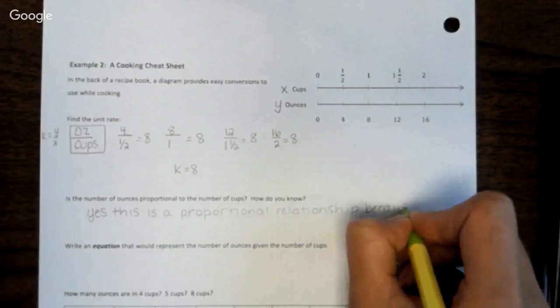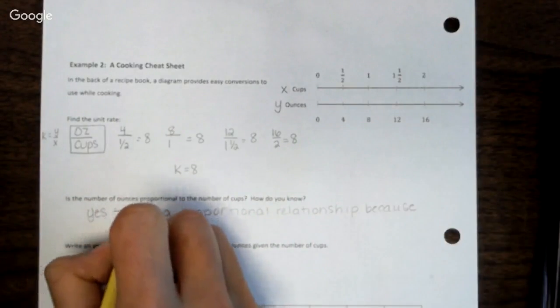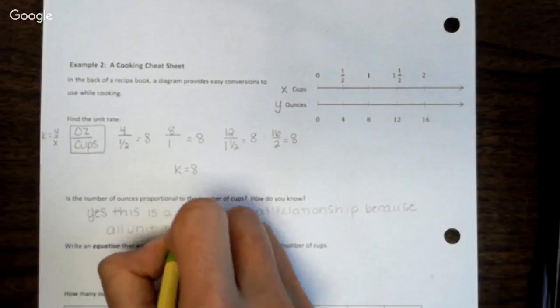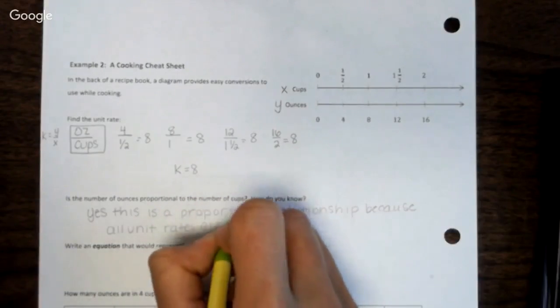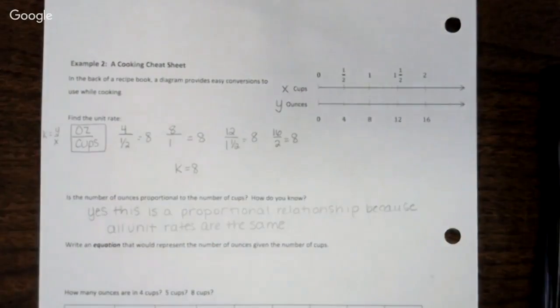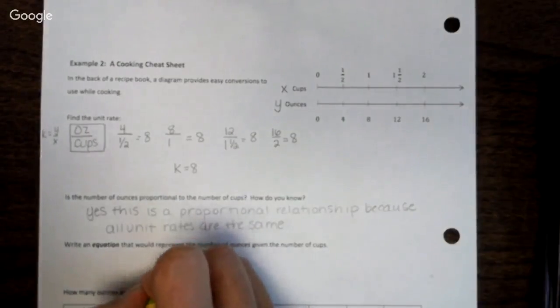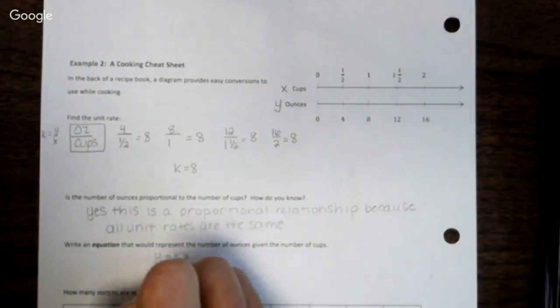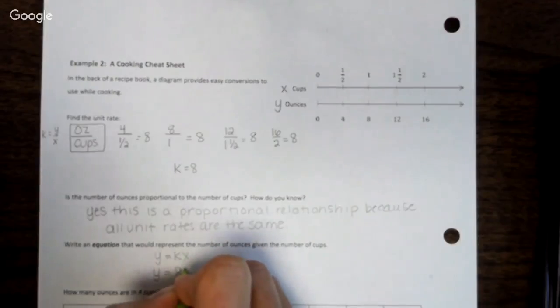Because all unit rates are the same. So let's write an equation. Now remember, an equation is y equals kx. I know my unit rate is 8. So my equation is y equals 8x.